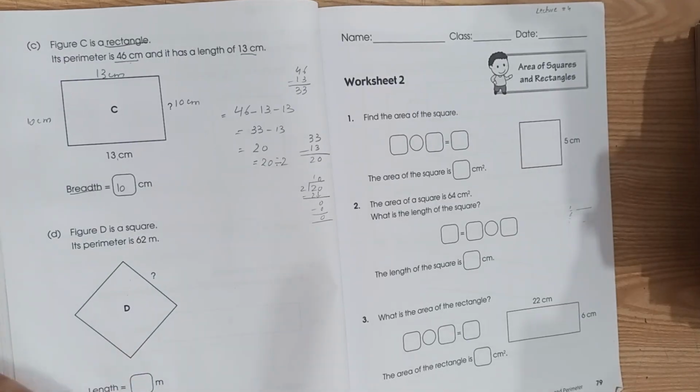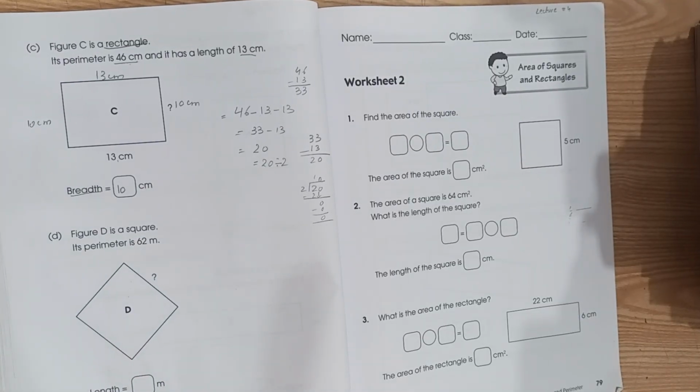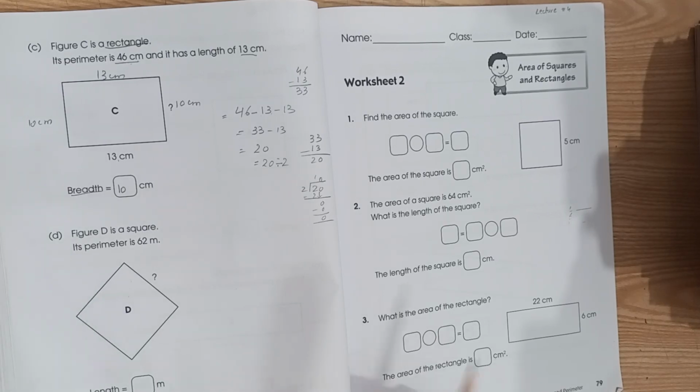I hope this concept of solving and finding length and breadth in case of a rectangle is clear to you. It is very easy. All it takes is a little practice to understand how to solve this question and how to come to know the final answer.